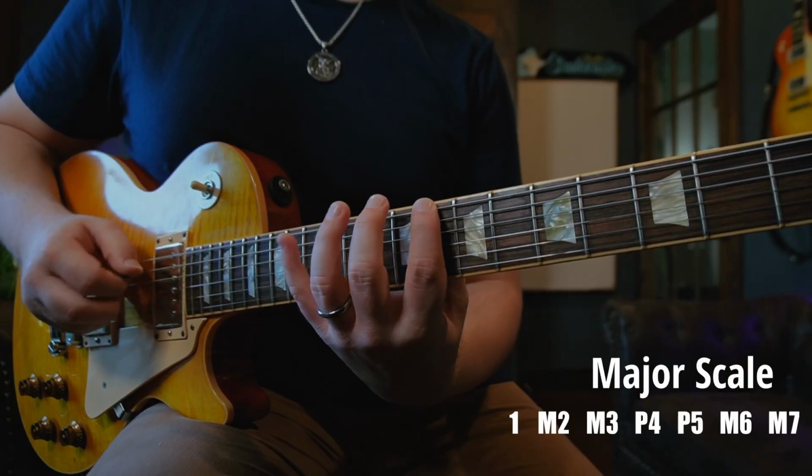Typically, when we use the term scale, most of the time we're talking about the major scale, possibly the harmonic minor scale or the melodic minor scale.